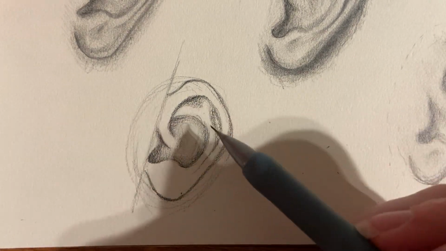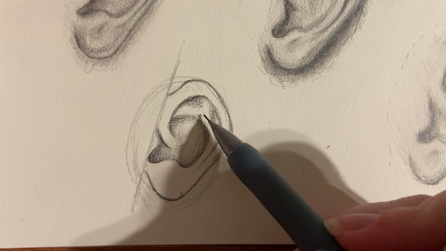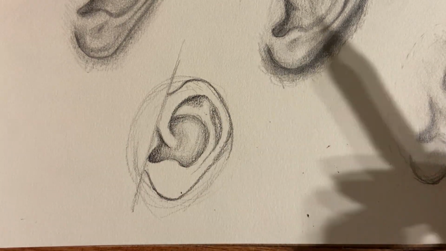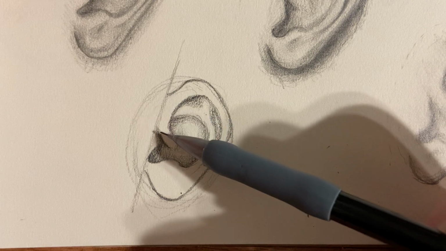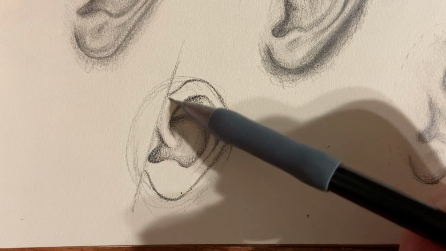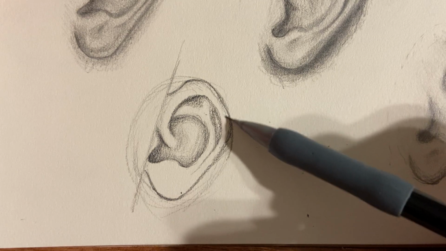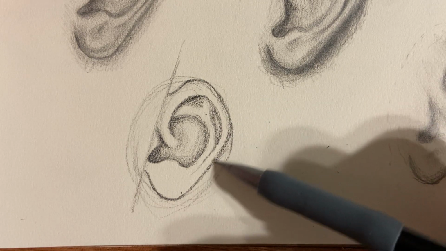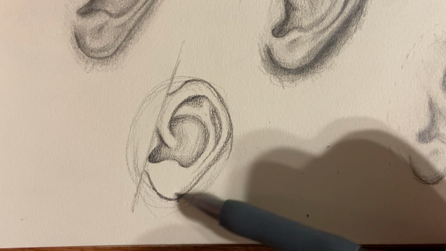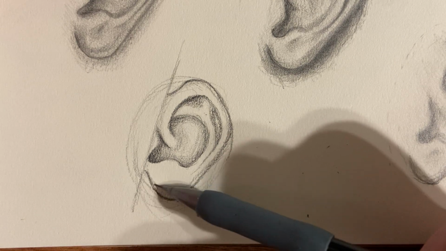And now we can work on shading the outside, and then we'll shade all these raised parts as well. But I'm just going to add a light layer of shading on the outside of the ear, all the way around.